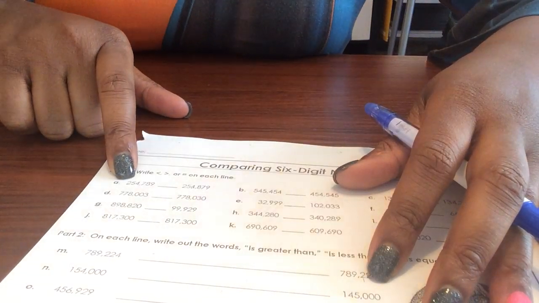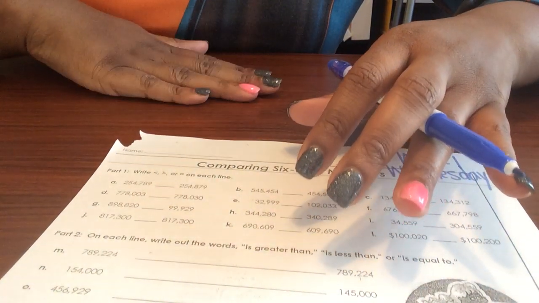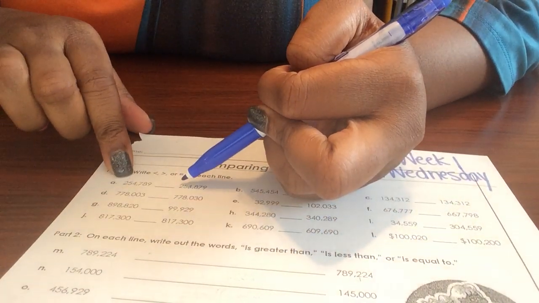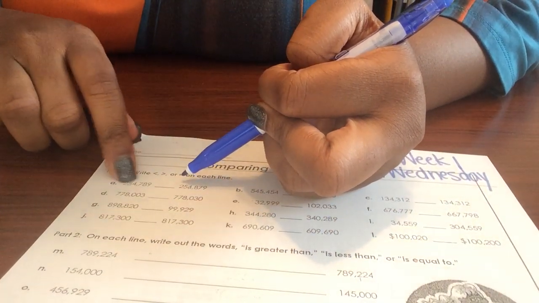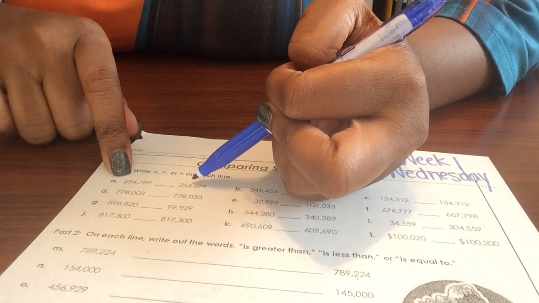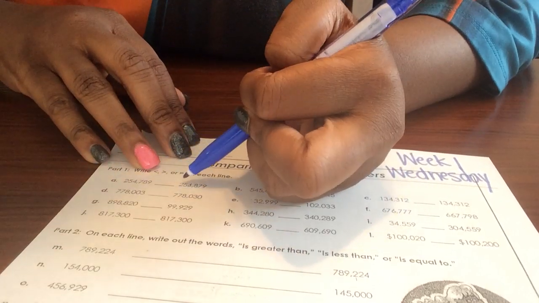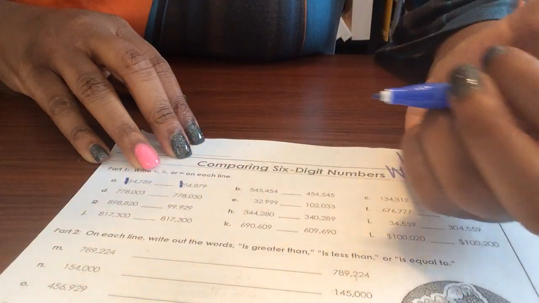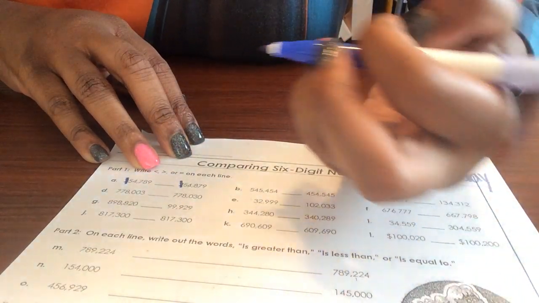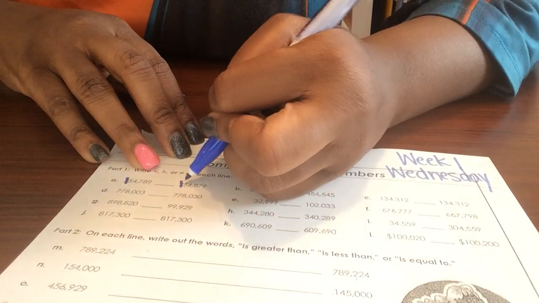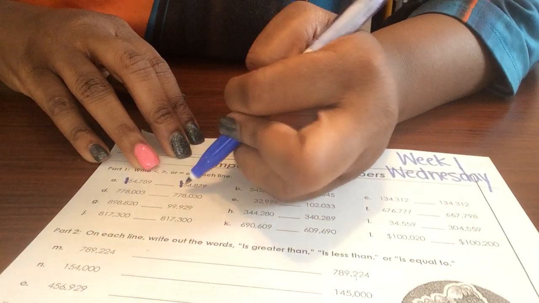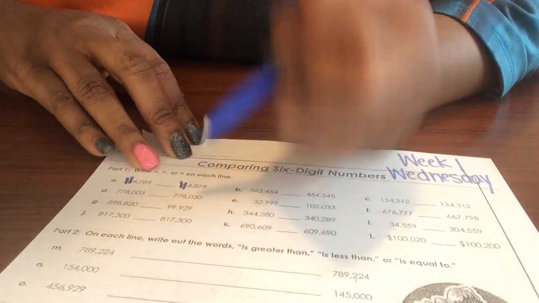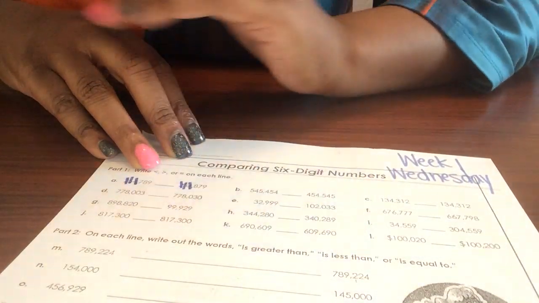So when we compare numbers, we always start in the highest place value. So I'm going to start with my highest place value. These both go to the hundred thousands place. So they both have a 2 in the hundred thousands place. So I'm going to cross that out because that's not relevant to me. That doesn't matter. They're the same. So then I go to the next place, the 10,000s place. It's got a 5 and a 5. The thousands place has a 4 and a 4.